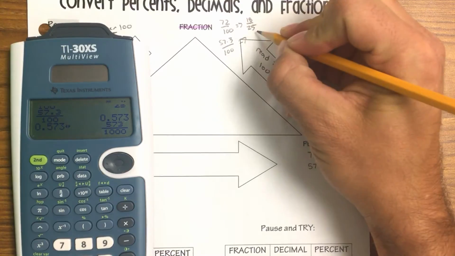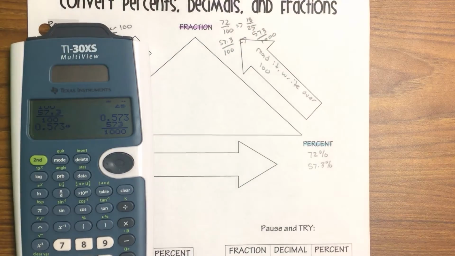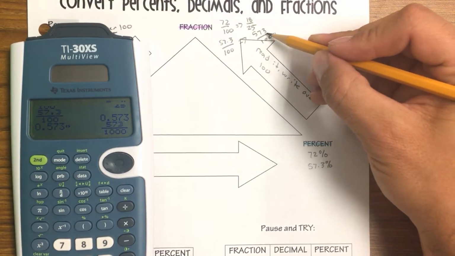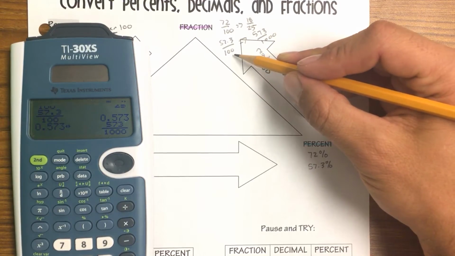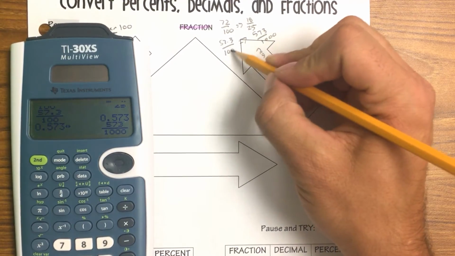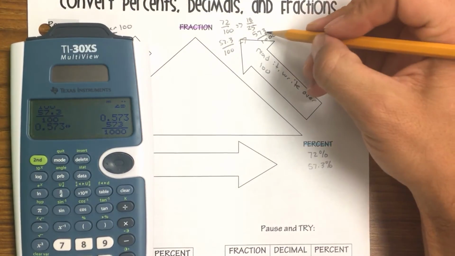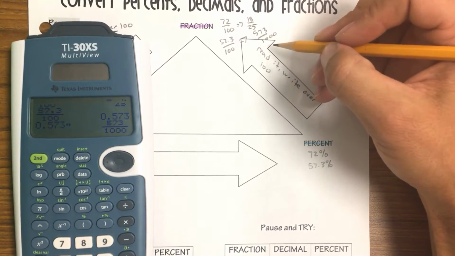So that one becomes 573 over 1,000. That's how we would write 57.3%, either as 573 over 1,000 or 57.3 over 100. Either one's okay with me. I like it being over 100 right here because it's per 100, and this one says 573 per 1,000. I don't like that as much as per 100.